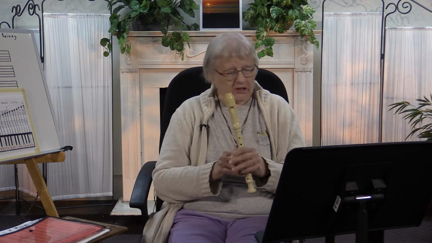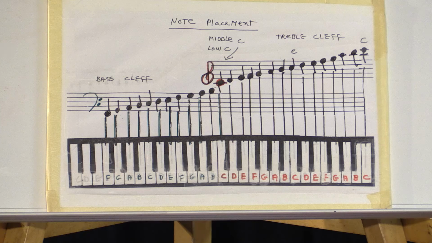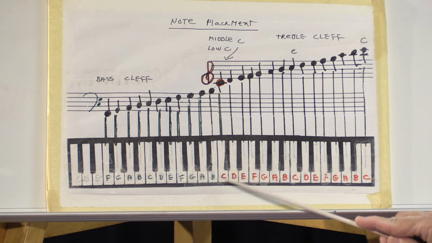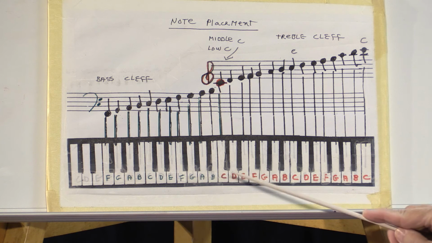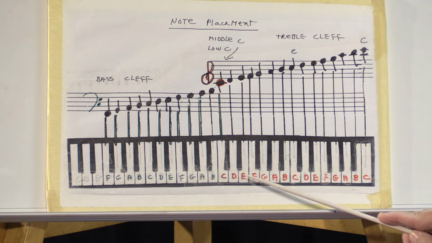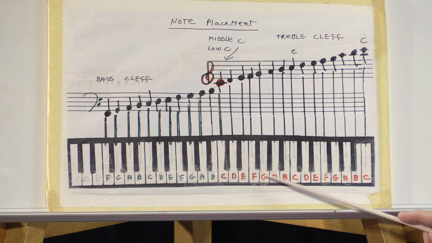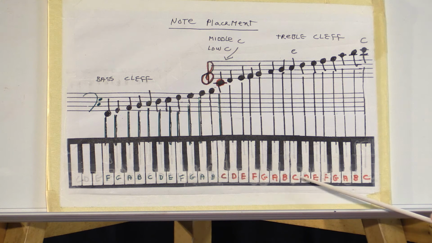Those are all half steps. And if I'm to point them out, if I started on a C, it would be C, C sharp, D, D sharp, E, and F, that half step. F sharp, G, A sharp, B, B sharp, C.